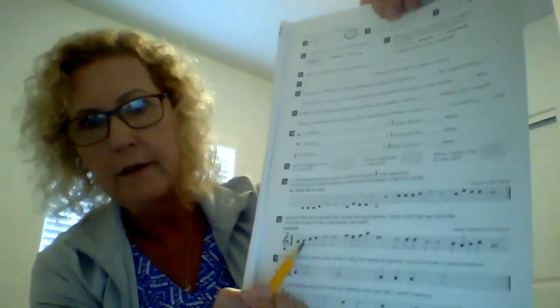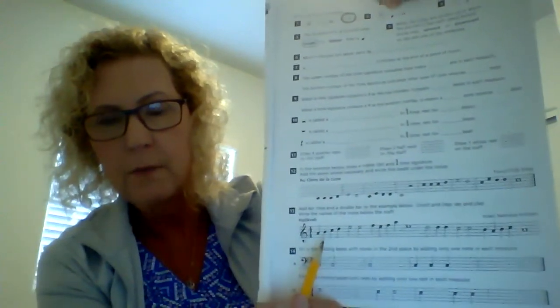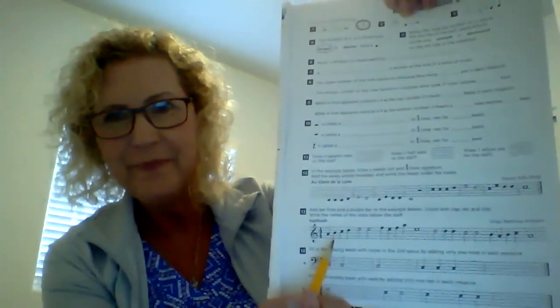So let's look at this note right here. It's on the 3rd line. Do you see which way the stem's going? It says when the notes are on or above the 3rd line, the stems go. I hope you circled downward. They go down even though the note's going up. On the left side. That's the part that's sometimes tricky.